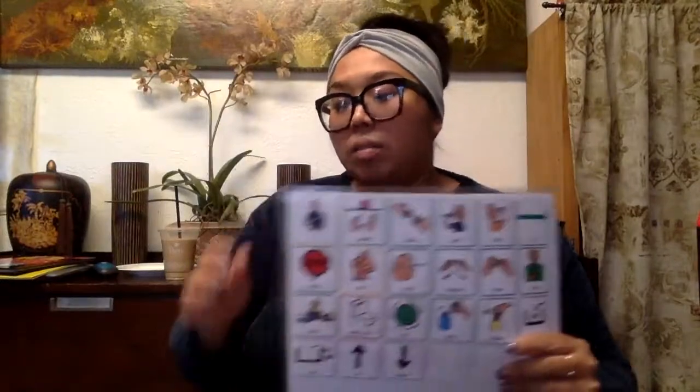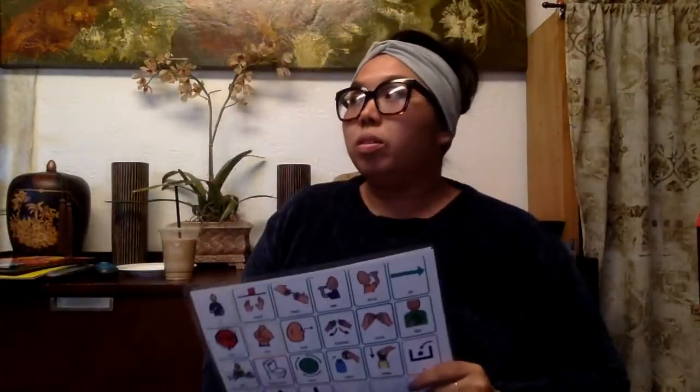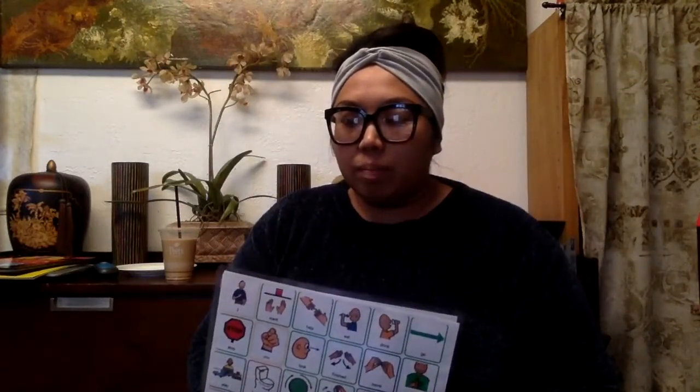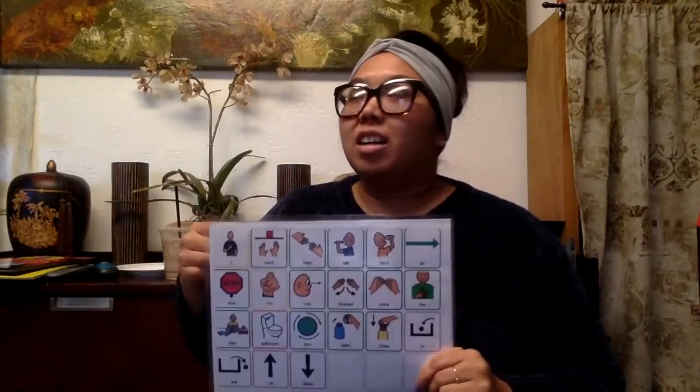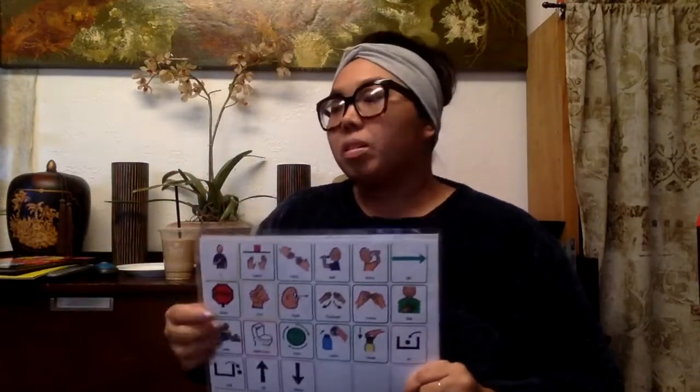So you can use these core boards for either of those activities. It might be a little more difficult if you're doing this during a reading activity, if you're trying to read the book at the same time.